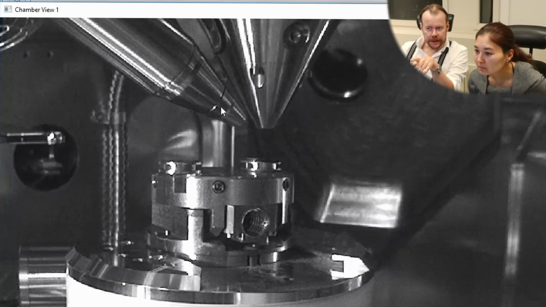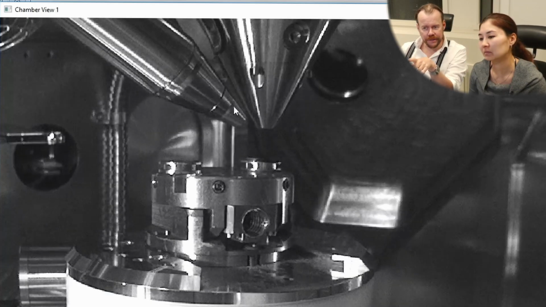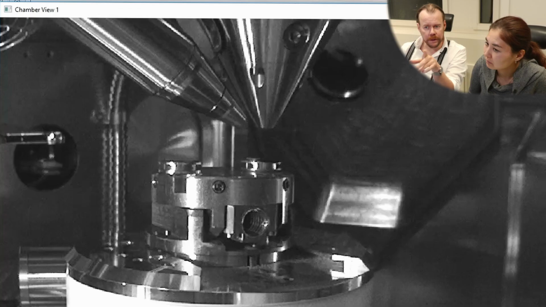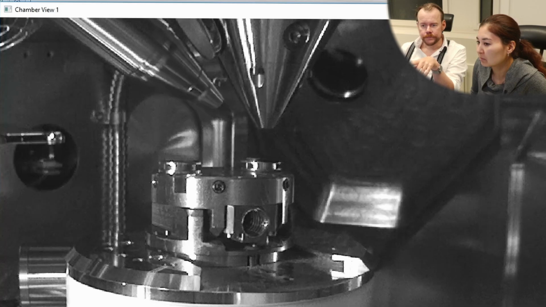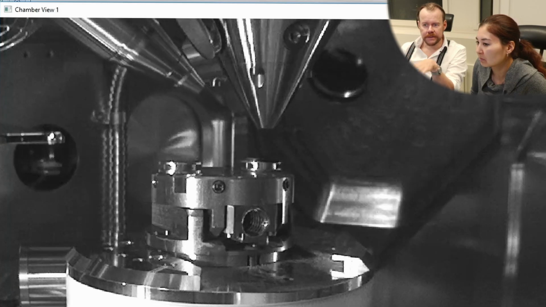So one way to solve this is to change the geometry here. We can actually sacrifice the intensity of the detector by pulling it out. So let's pull out the detector a little bit. Then the intensity will go down.